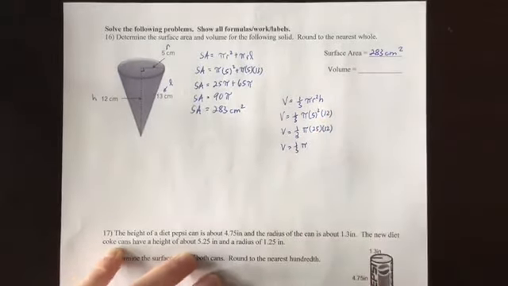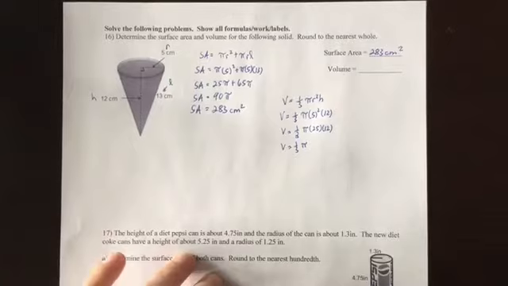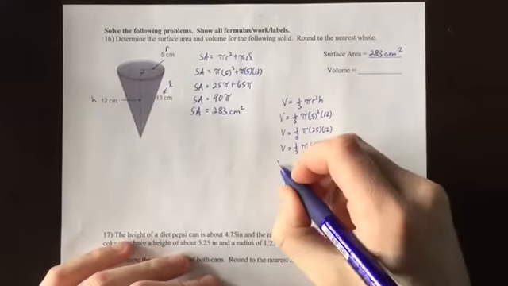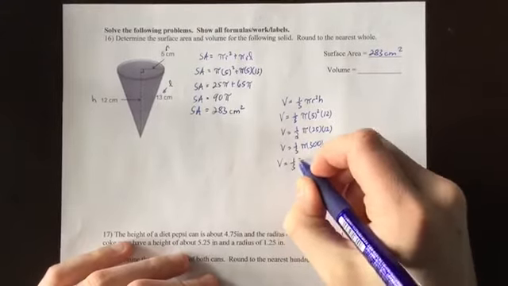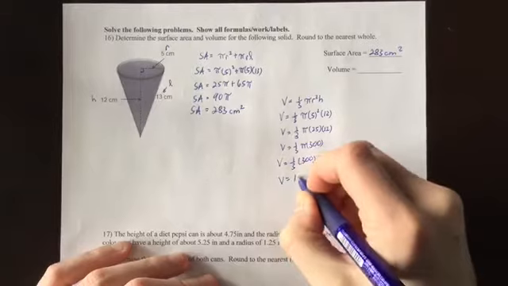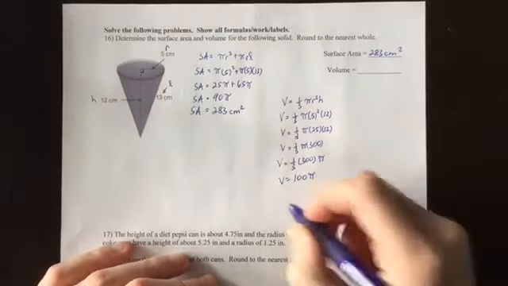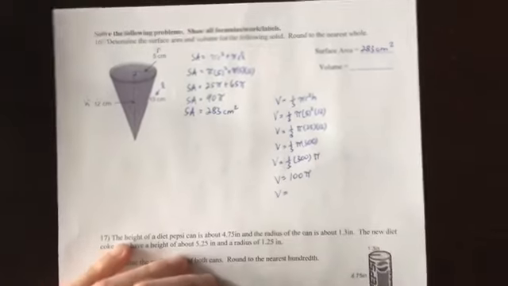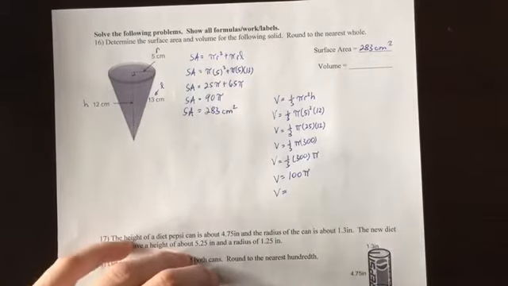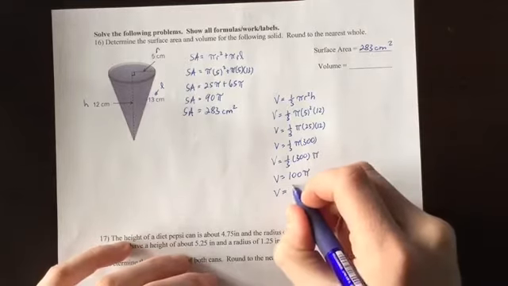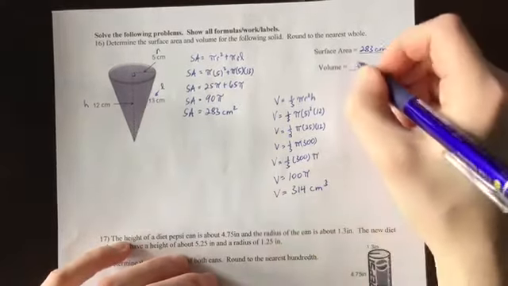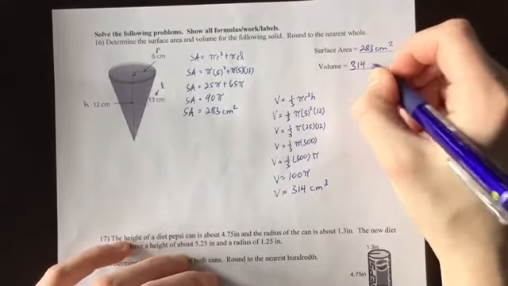So that's going to be 1/3 pi times 300. Okay, now I might reorder my commutative property. 1/3 times 300 times pi. 1/3 of 300 is 100. So our volume is 100 pi. Multiplied by pi, round to the nearest whole. 314.159. So that's going to be 314 centimeters cubed. Volume is cubic centimeters.